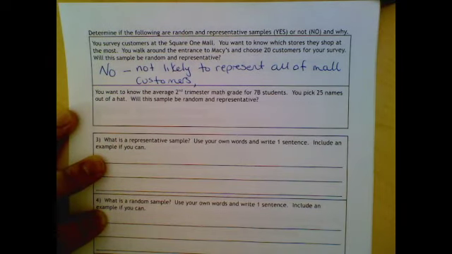And also, it's not likely to be random because you're choosing 20 customers, so that's not really a large enough group, and we can't be sure that those 20 people are representing all of the people that go to the mall.